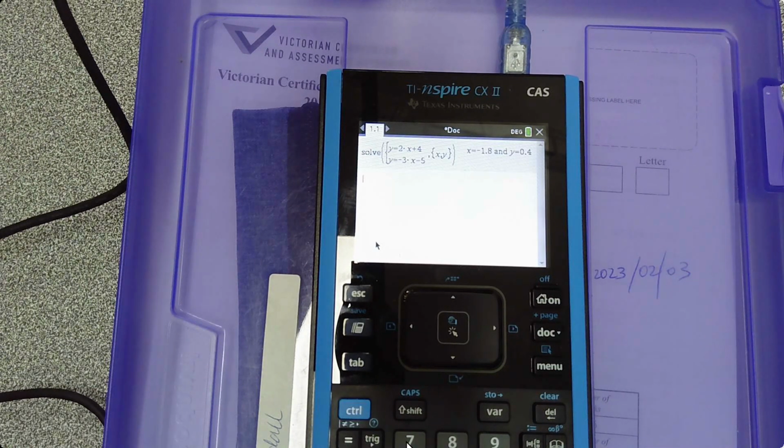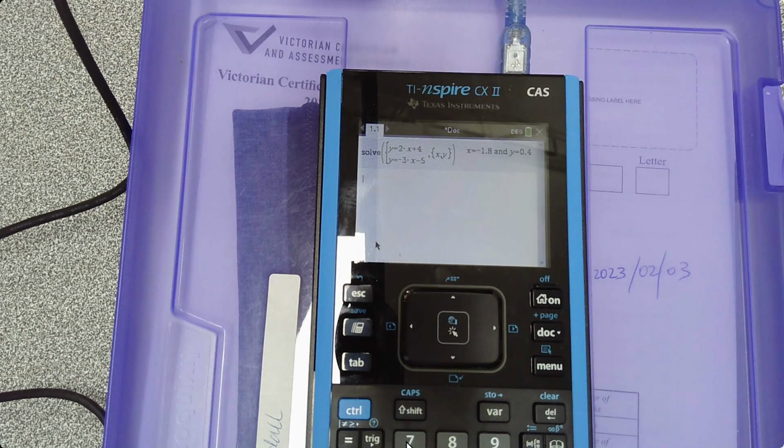I'm going to check where you're all at with your homework. You can use this time now to either finish off 5G, which we started last lesson, or move on to 5H, which is solving simultaneous equations. If you've got questions, just let me know.